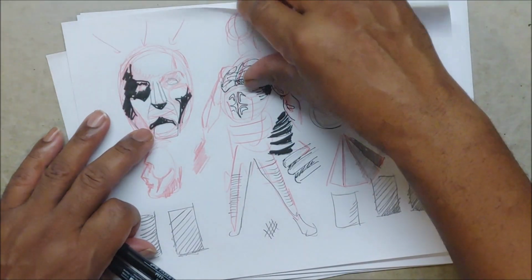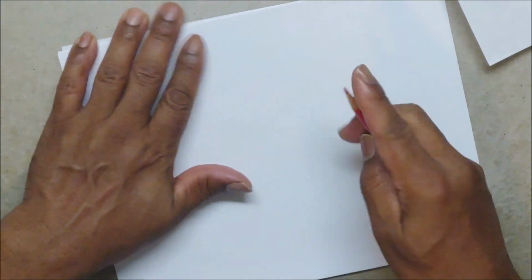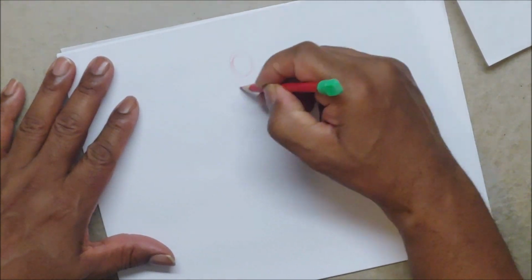All right, just a quick rehash of everything. Okay, here's my character right here.